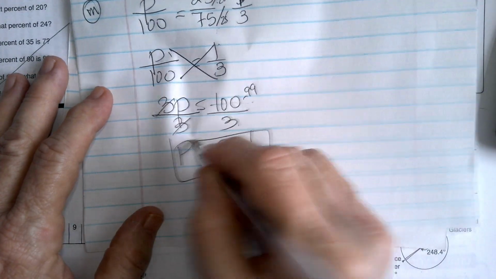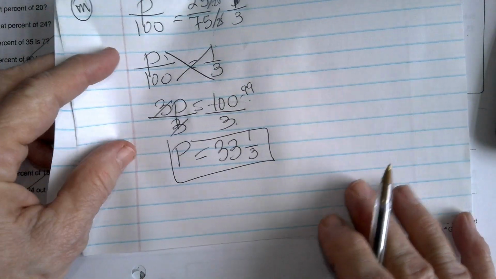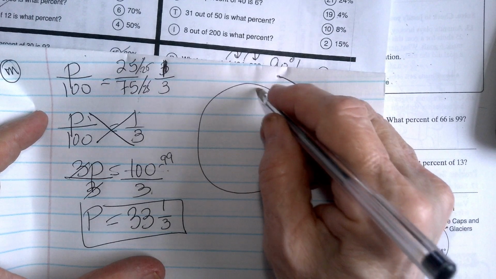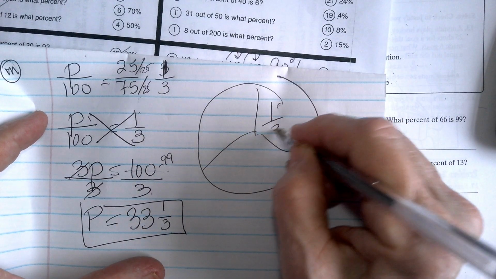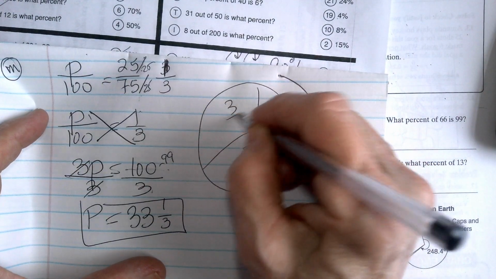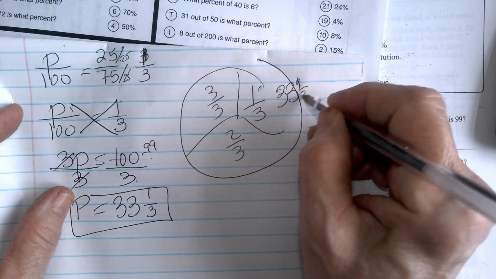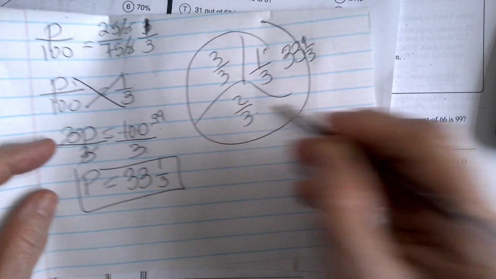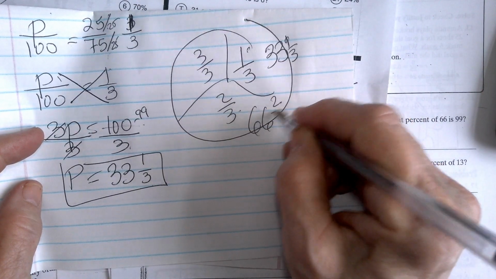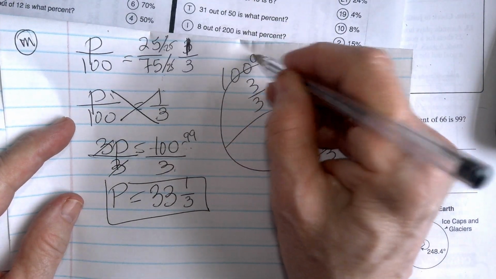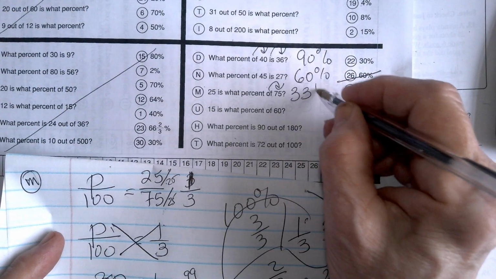1/3. Okay, boys. This is one particular one I need you to start memorizing. When you have 1/3, 2/3, 3/3, 1/3 is the same thing as 33 and 1/3%. 2/3 would be, guess what? 66 and 2/3%. And this would be a 1, which is 100%. So that one is 33 and 1/3.